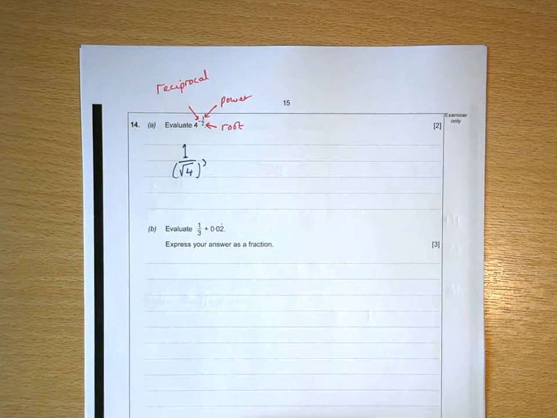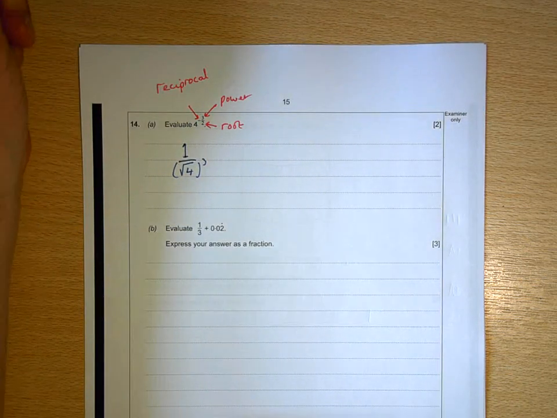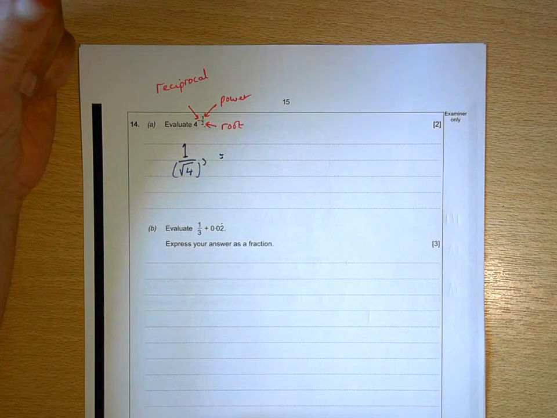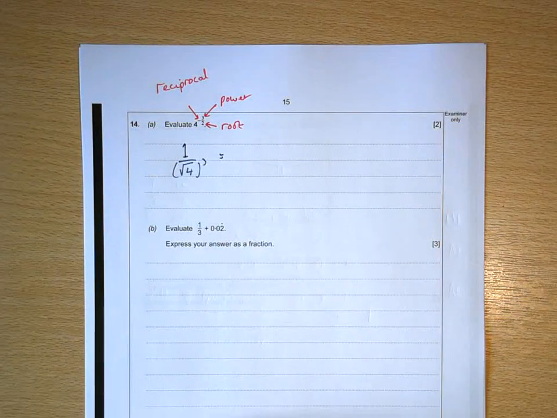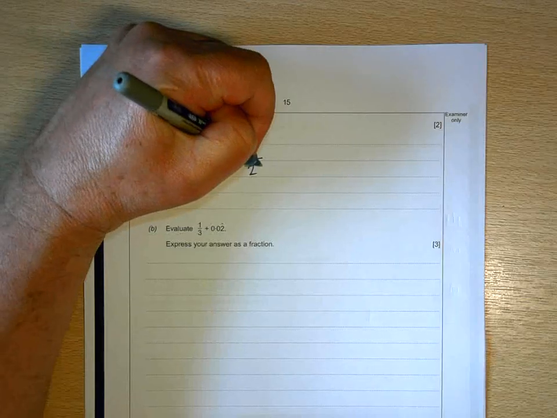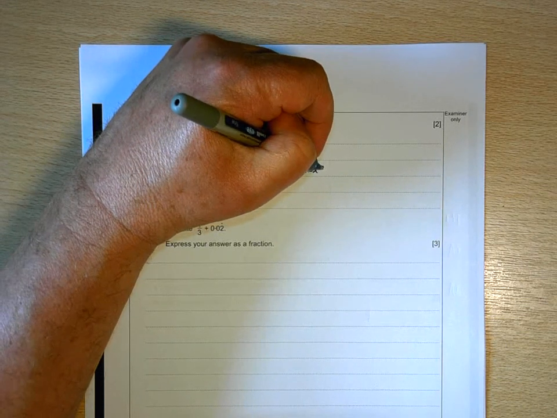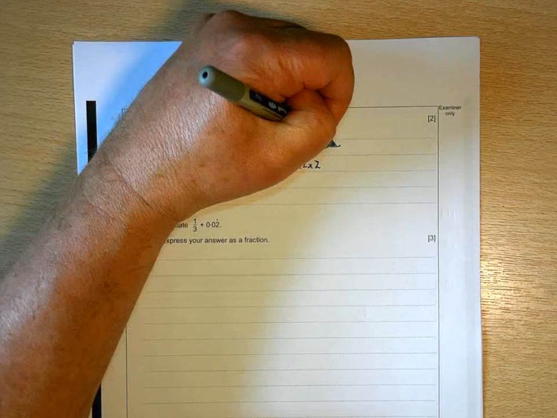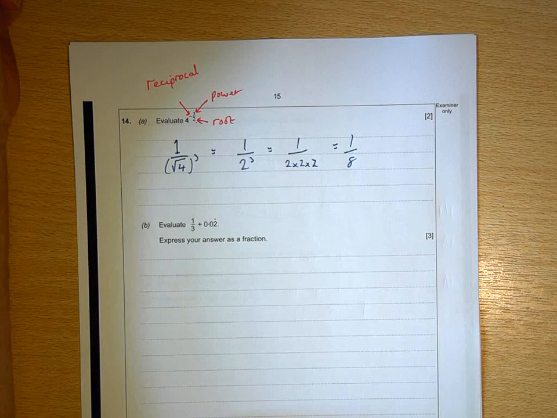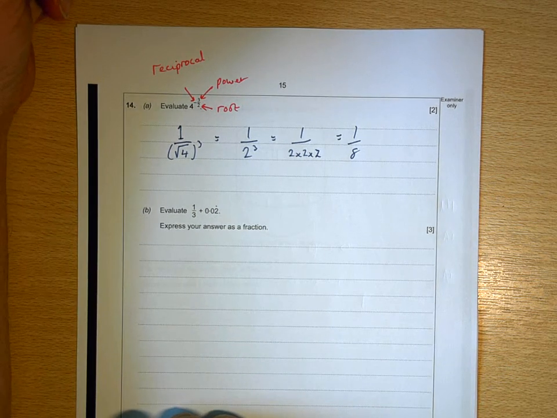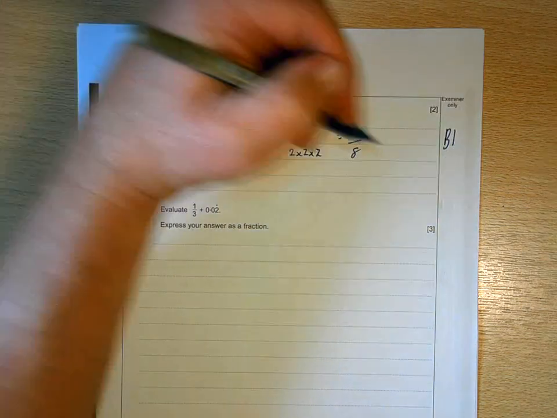So minus means 1 over, square root of 4 cubed. Square root of 4 is 2. When you're square rooting, it's what number times itself gives you that. It's the opposite of squaring. So that would be 1 over 2 cubed. When you're cubing, you're multiplying by itself 3 times. 2 times 2 is 4, times 2 is 8. So the answer is 1 over 8. So you're going to have 1 mark for the 1 over and 1 mark for the 8.